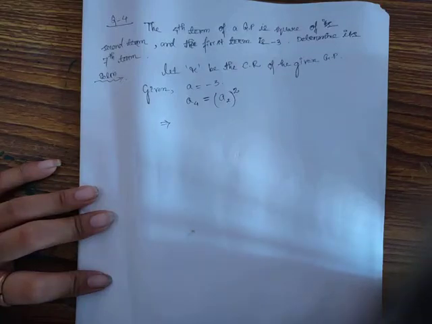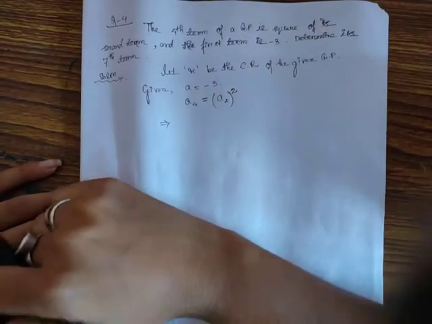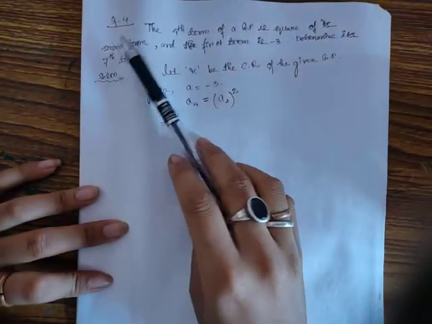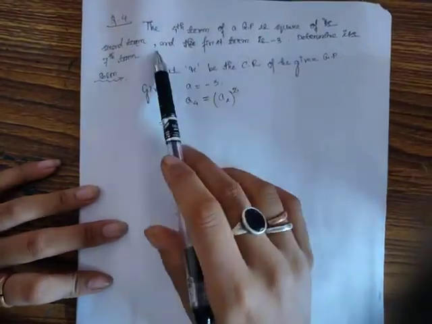Good morning. আমি আজি geometric progression আৰু কিছুমান questions discuss কৰিম. So this is your question number 4 from exercise 9.3.